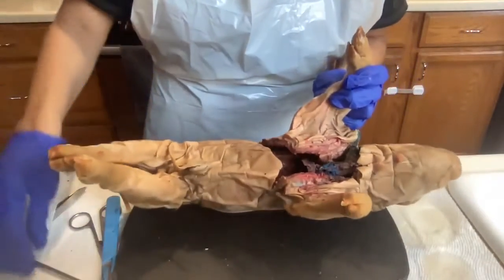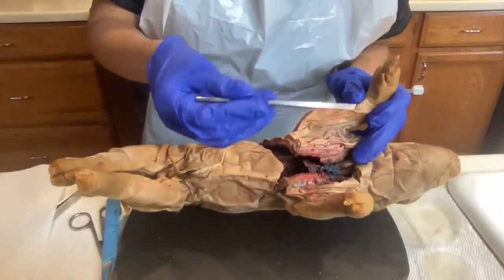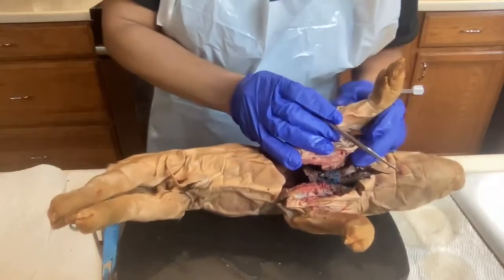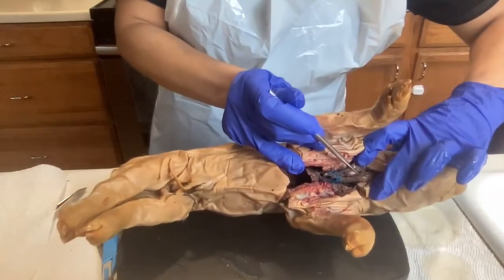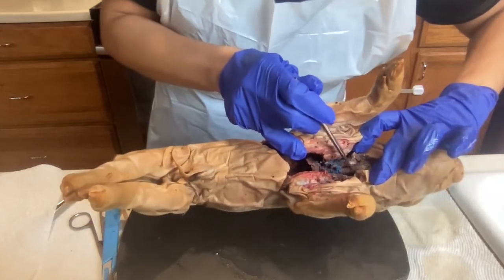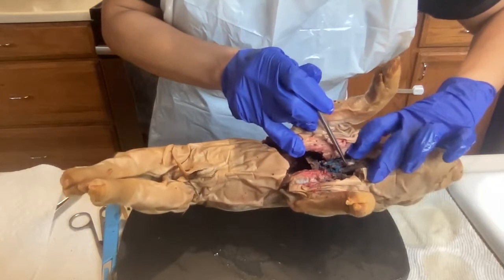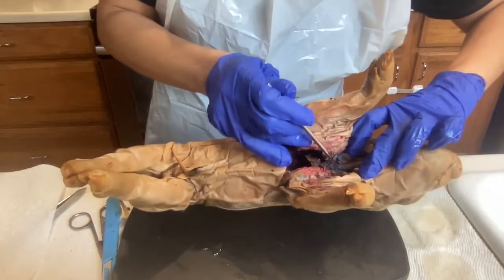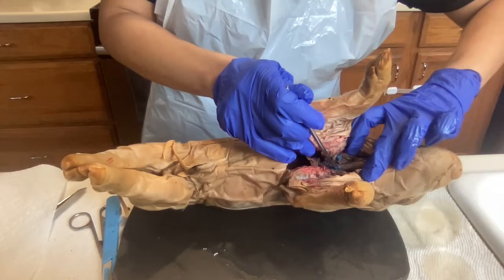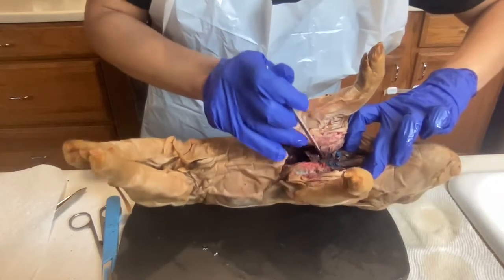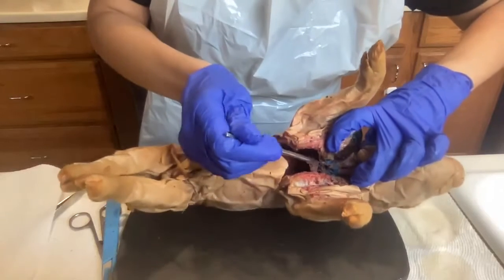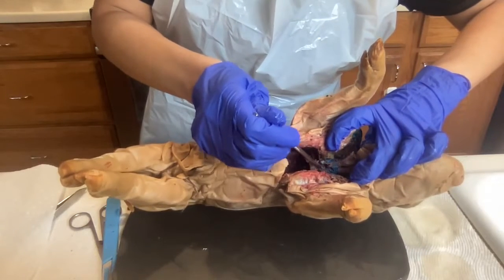So I will start off here with the location of the larynx. Let me open. Here we have the larynx right here. And then the trachea follows. Okay. And right over here, anterior to the trachea is the thyroid gland. And right below, inferior bottom part of the trachea, we have on both sides the thymus glands.